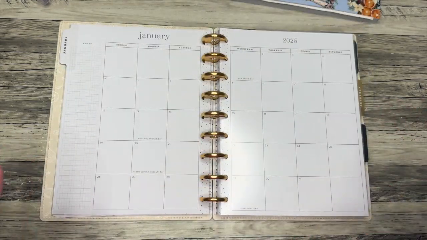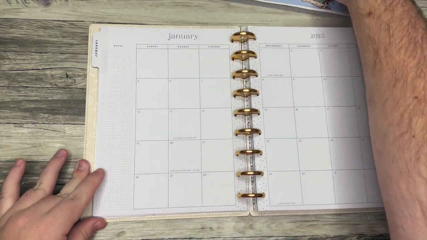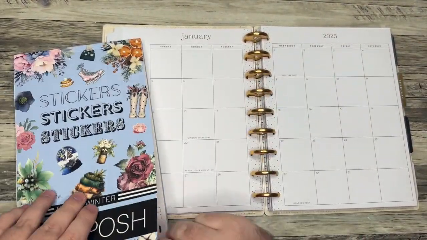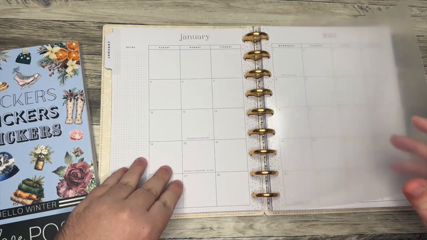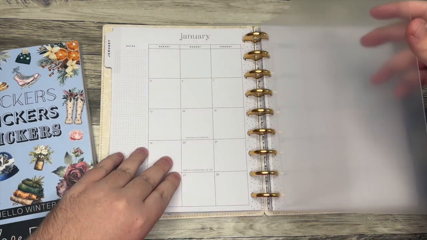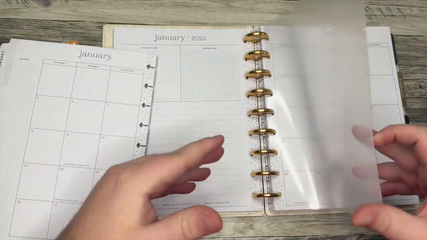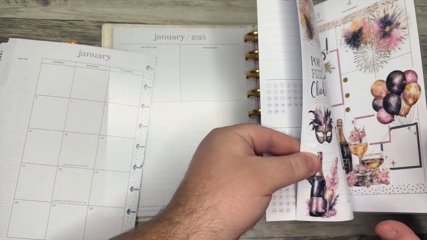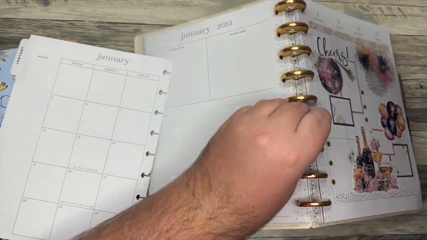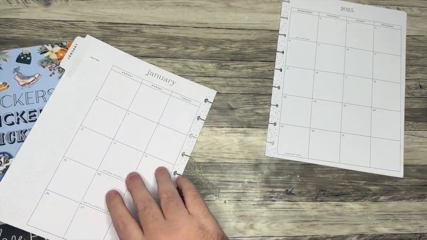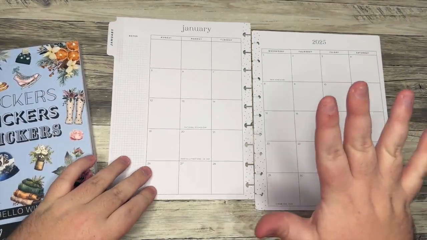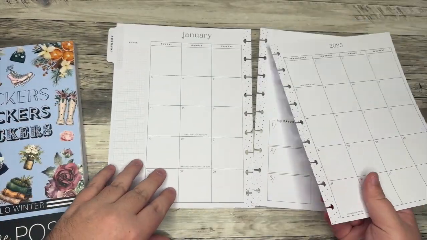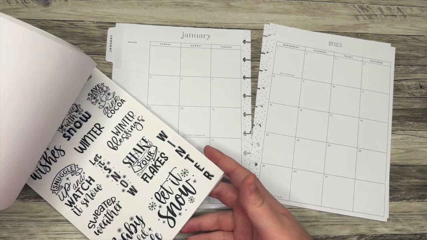So to get us started, I wanted to find just some stickers that could carry us into both of these spreads. So let's take all of this off the discs to get us started. And I think at least for this month, we're going to use the same theme on this as well as this, just to keep it simple, in the same vein, the same video.